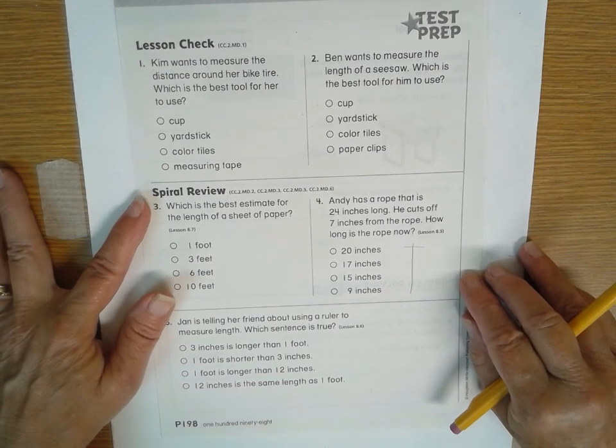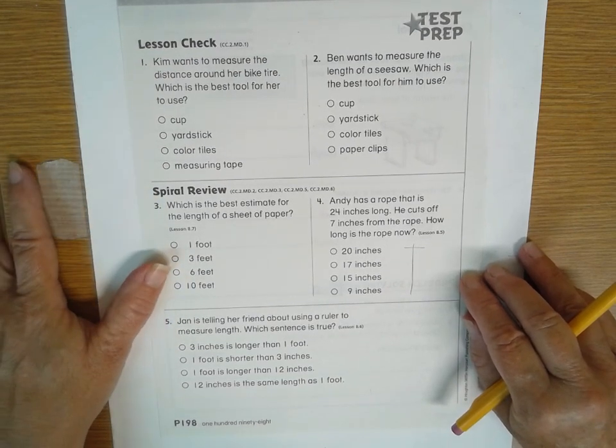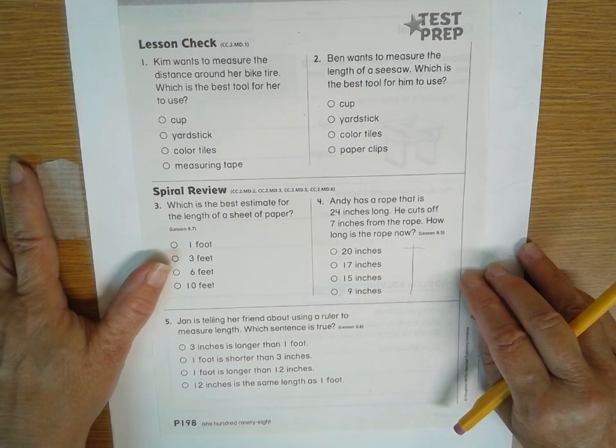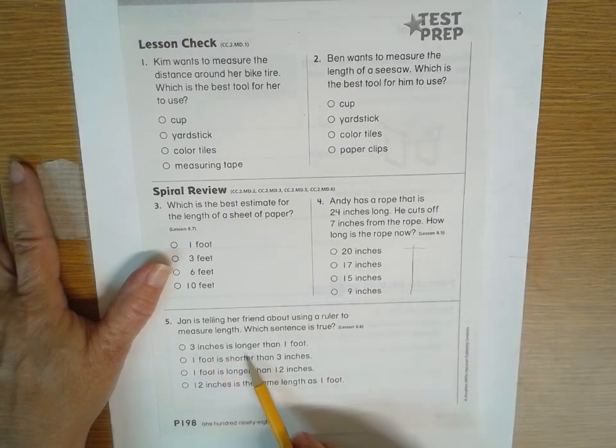And number 5, Jan is telling her friend about using a ruler to measure length. Which sentence is true? 3 inches is longer than 1 foot. 1 foot is shorter than 3 inches. 1 foot is longer than 12 inches. 12 inches is the same length as 1 foot. Which one of these is correct? When you've completed all of those, your assignment will be done.